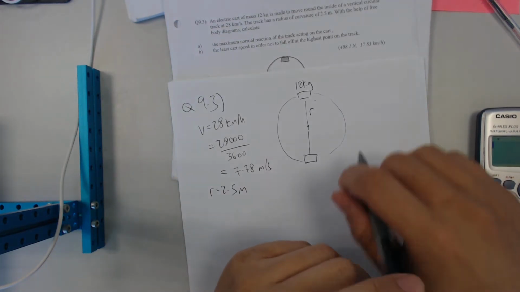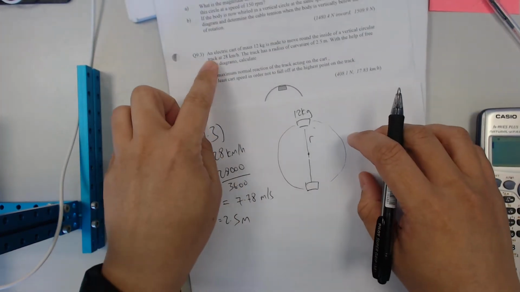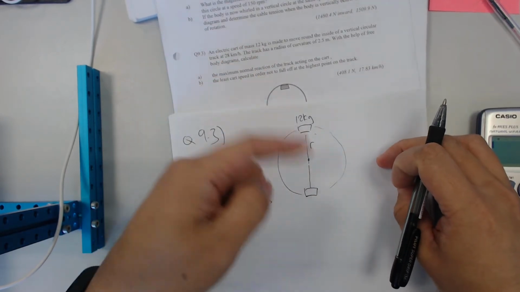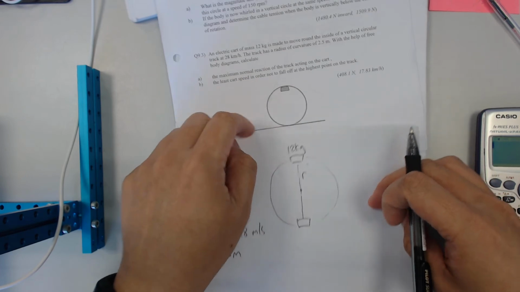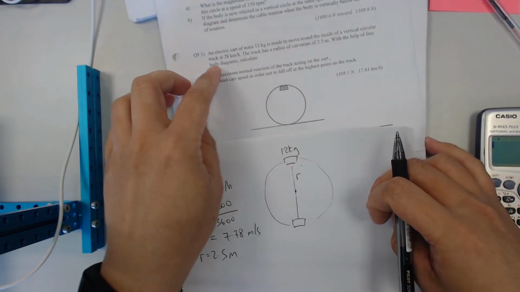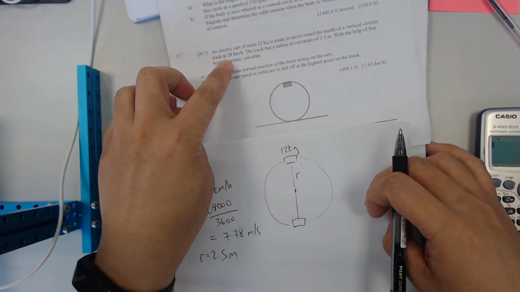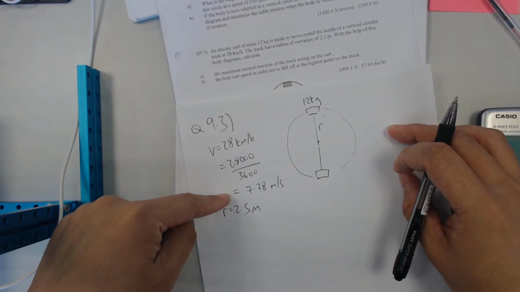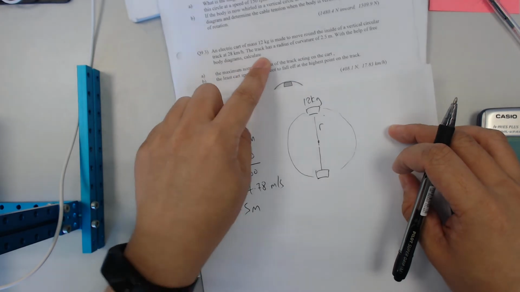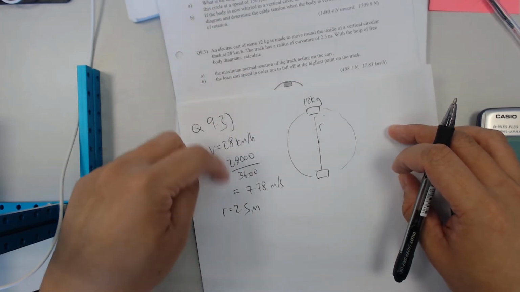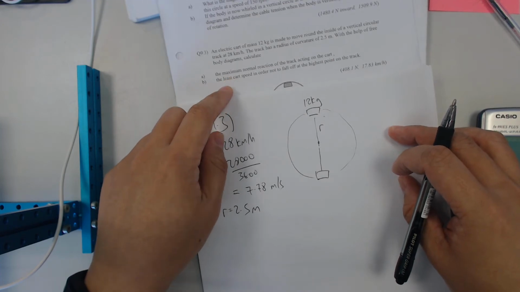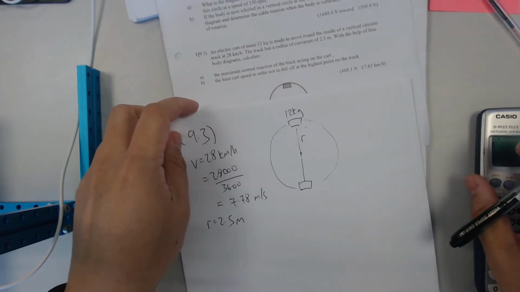Okay, let's look at this question 9.3 now. You have an electric cart that moves inside a vertical circular track, and the speed is constant at 28 kilometers an hour. So 28 kilometers an hour, you convert to meters per second, is 7.78. The radius is 2.5 meters, and part A is asking for the maximum normal reaction of the track acting on the cart.